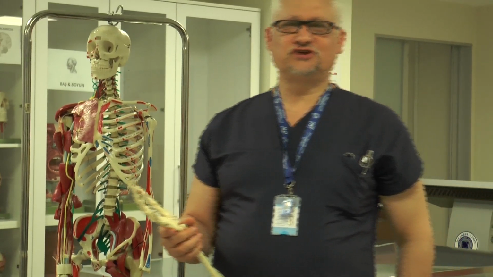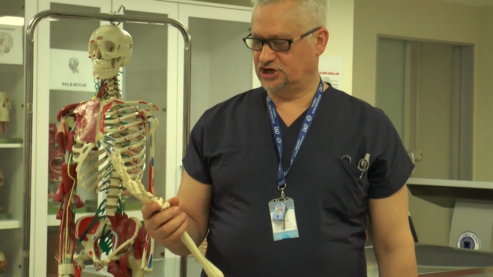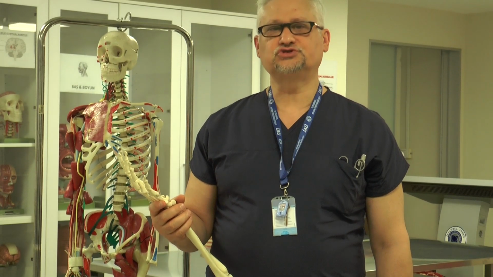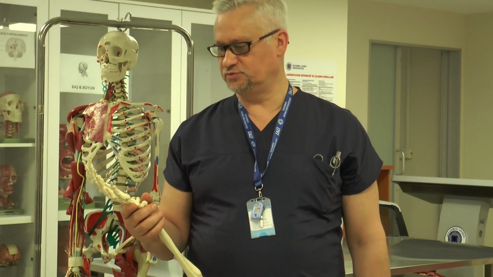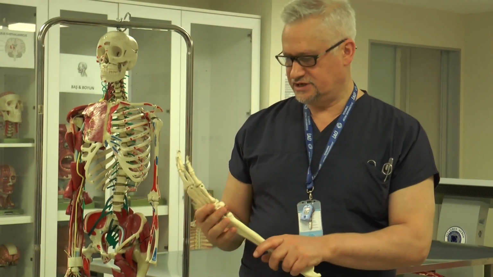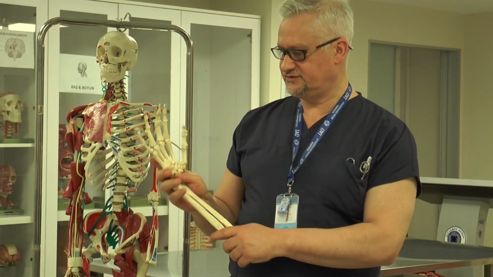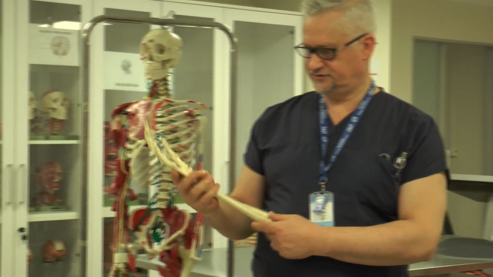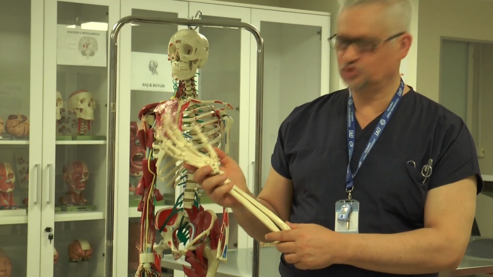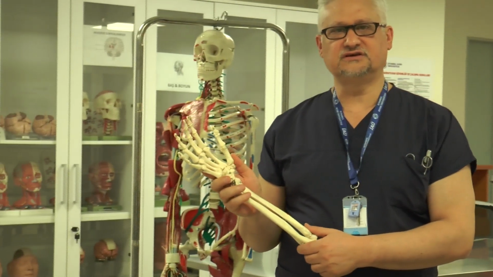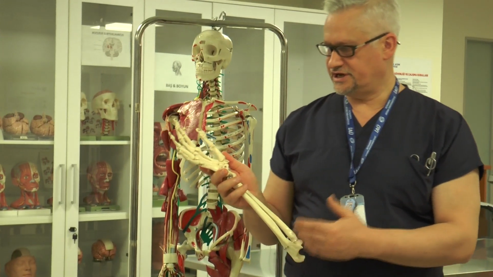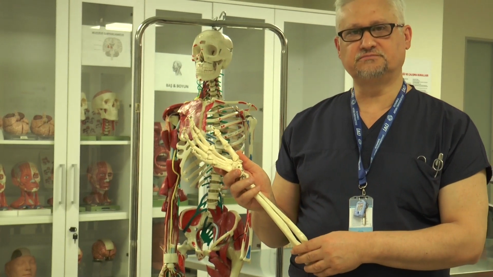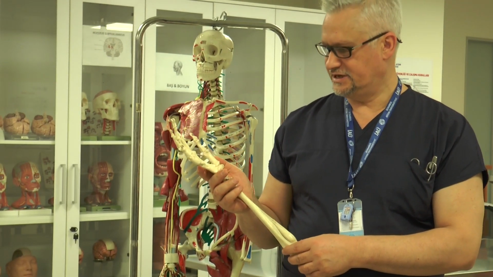Hi everybody. Today we're going to look at another osteology part of our lesson, which would be the hand. As you can see, this is the hand, and this is the right hand. We're going to look at the side determination, and how you differentiate between the right and left hand.